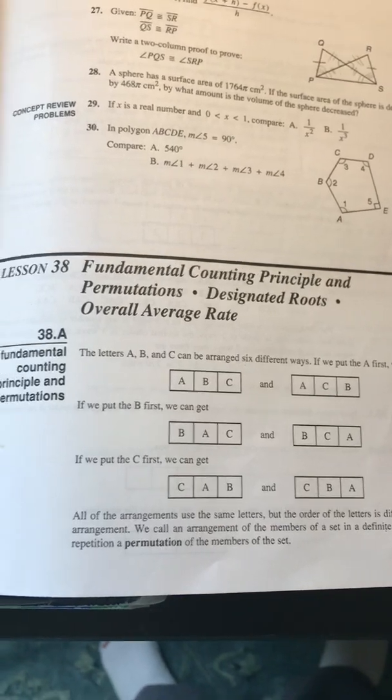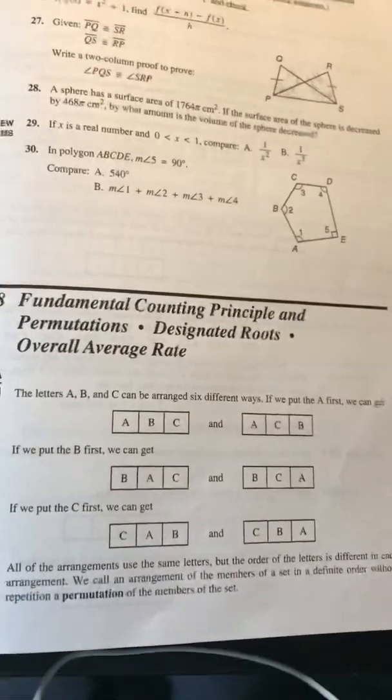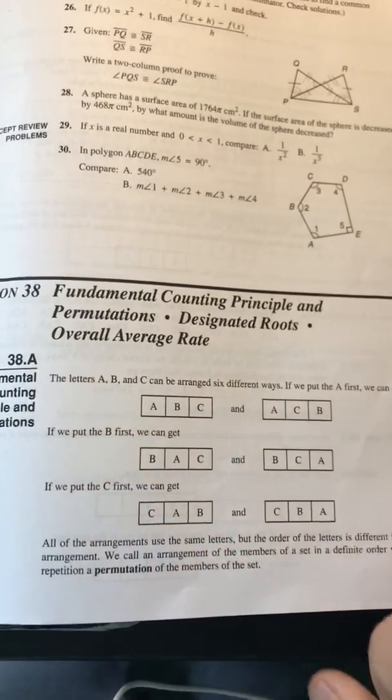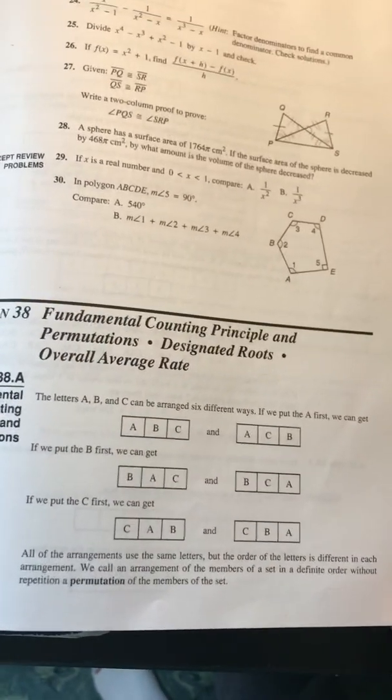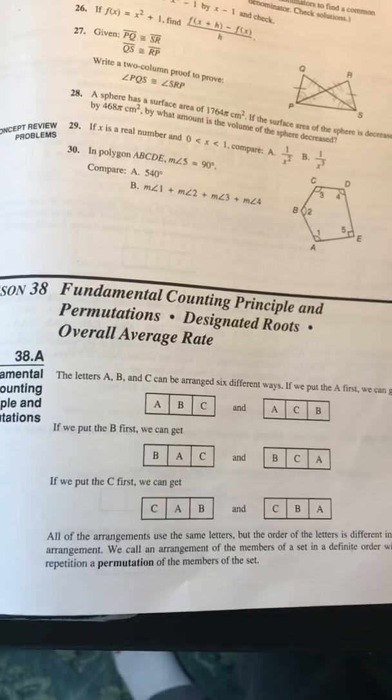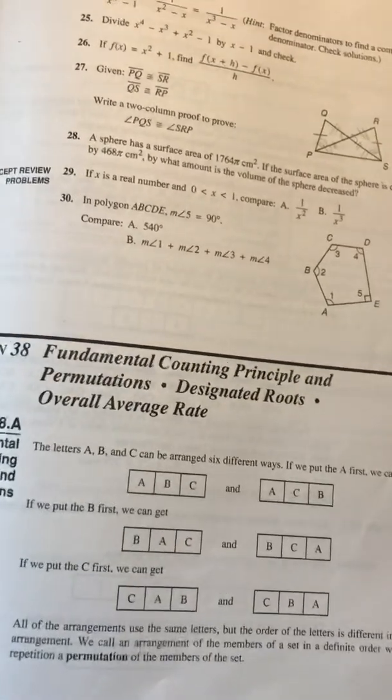Problem set 38. This will be part one. I'm going to do the first two parts of the lesson, but the third one I'm going to have to make another video because it's a little bit more involved. More distance problems for you guys. It's great.